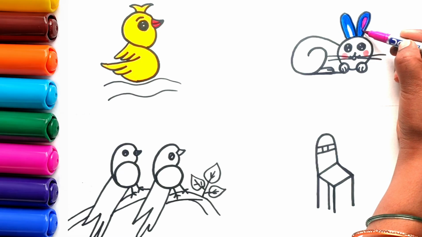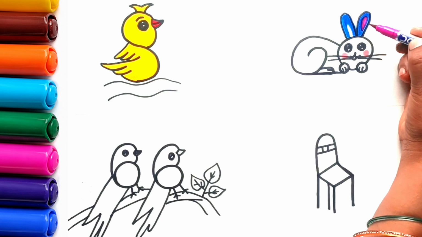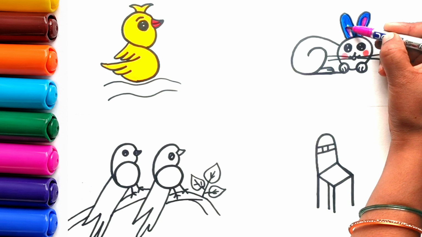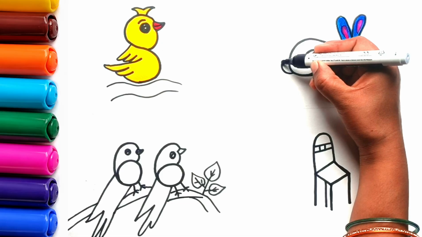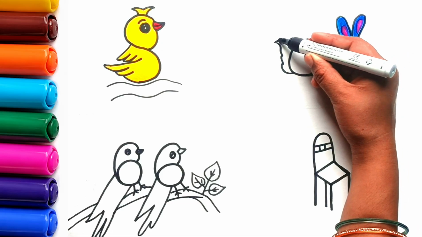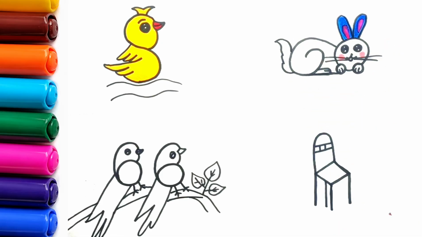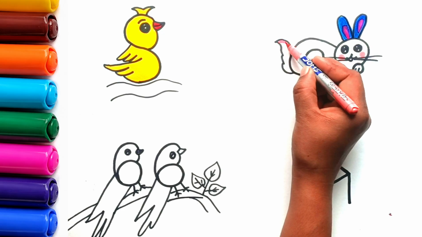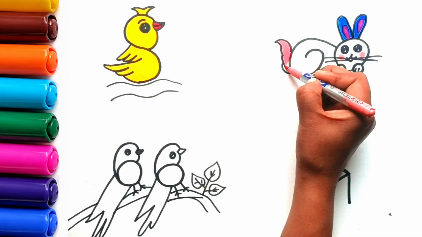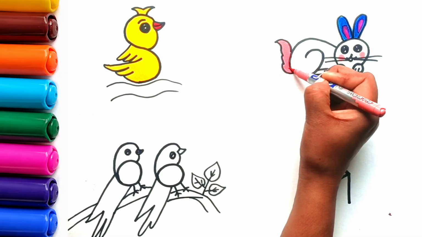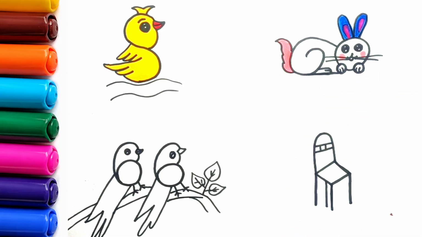Cutie beauty. Okay, we draw a tail of rabbit and color with baby pink color. Wow, it is so cute.